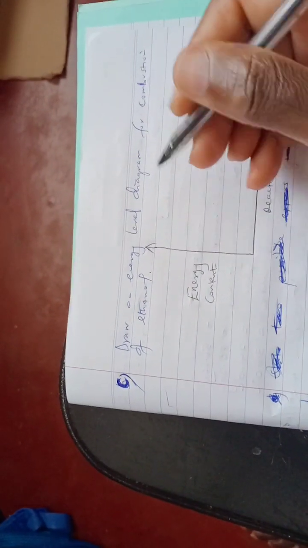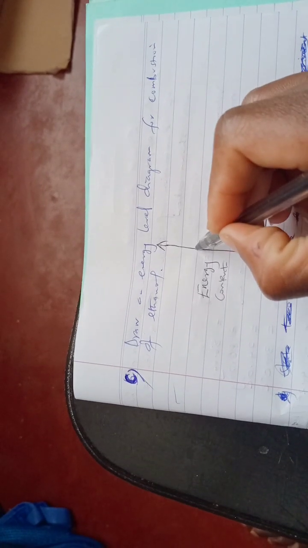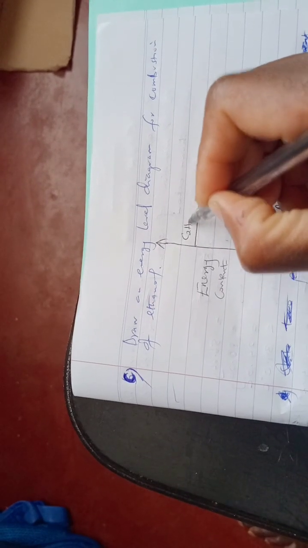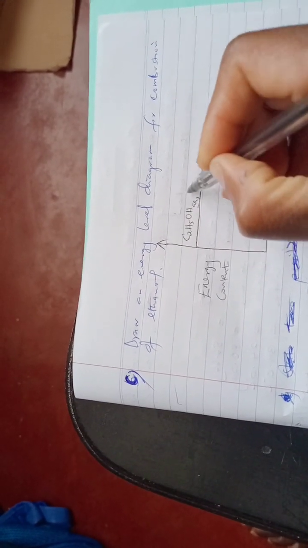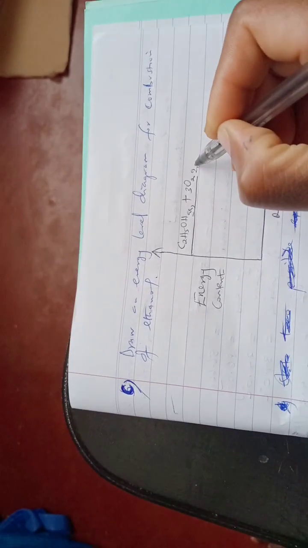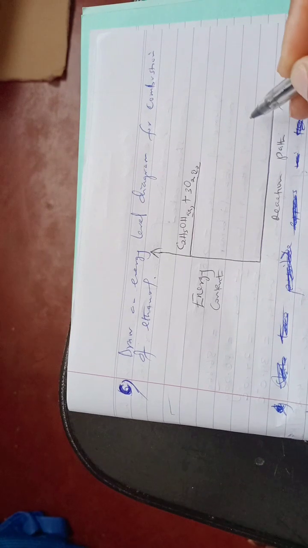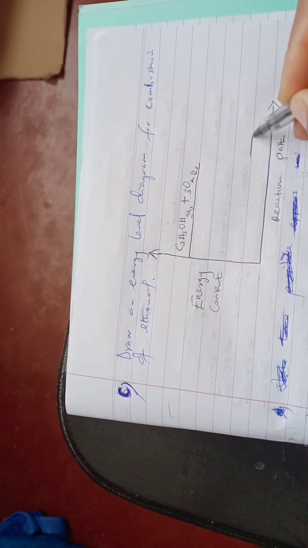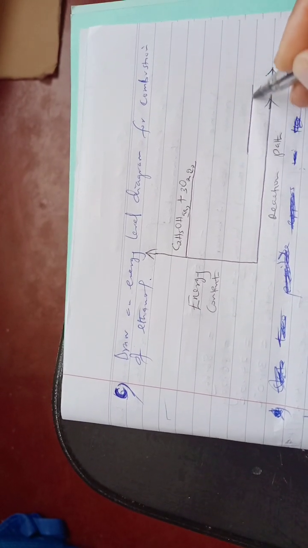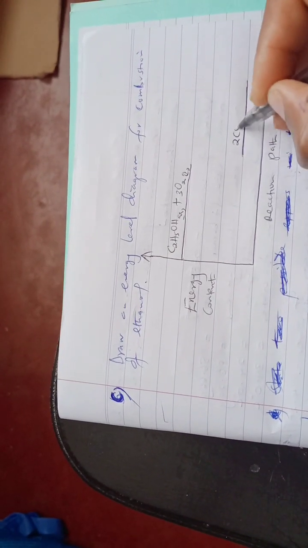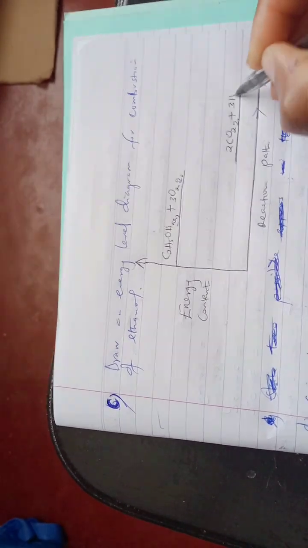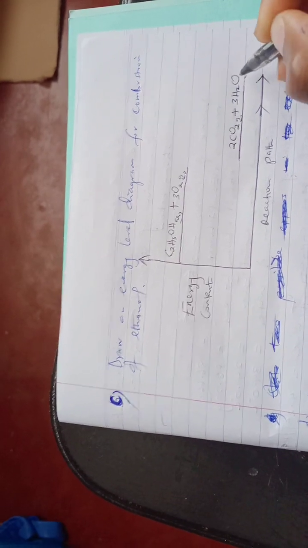So it means then reactants will be up here. And which are the reactants? It is your ethanol plus the 3 oxygen molecules, like that. And then now products will be down here. The products are here. So this is the product: 2 carbon dioxide plus 3 water molecules.